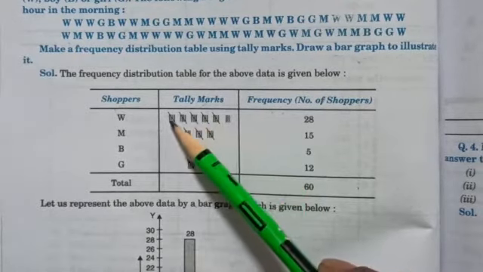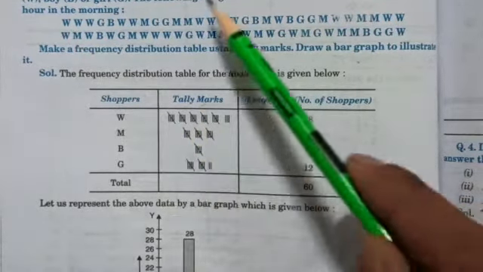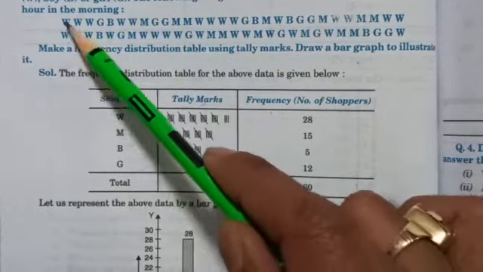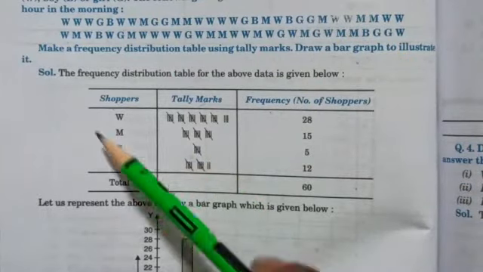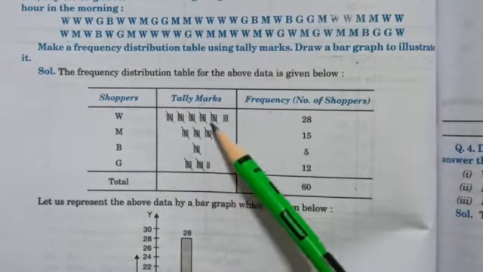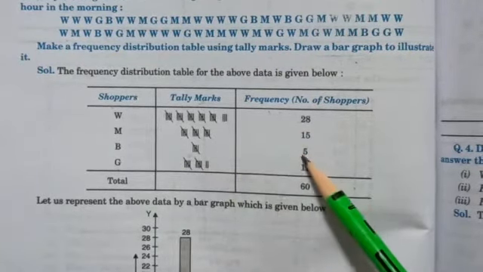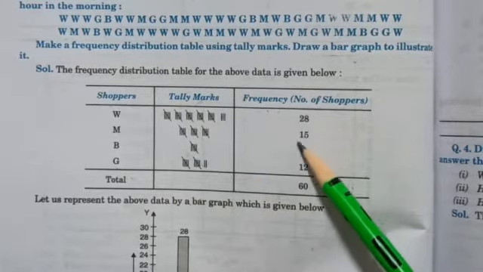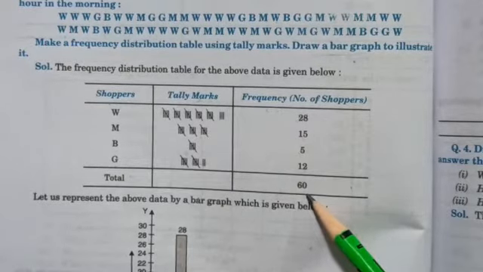Like that, we have to put the tally marks. M should be counted here, and then we put the tally marks here. B also we have to count from here and put the tally marks, and G also we count from here and put the tally marks. So this is 28, here the tally mark is 15, here 5, and here 12. Now if we add all these frequencies together, we get a total of 60.